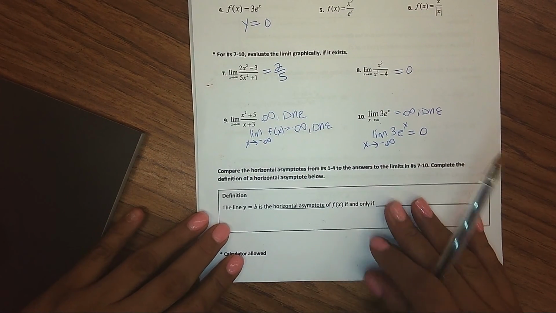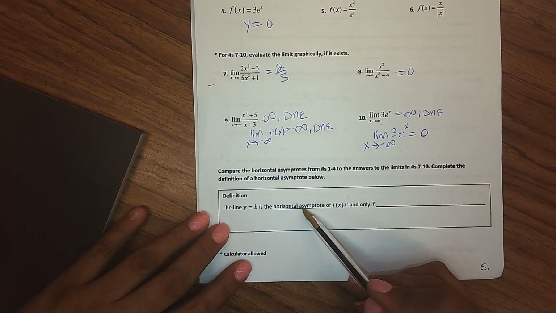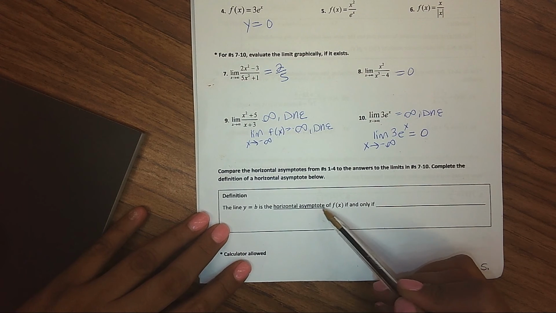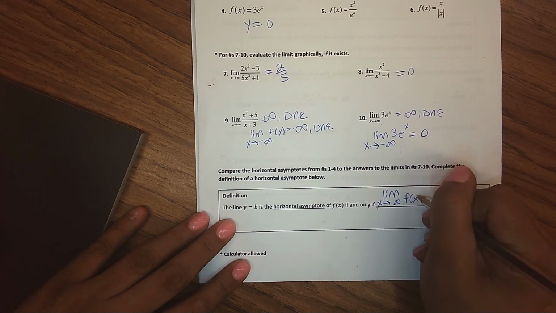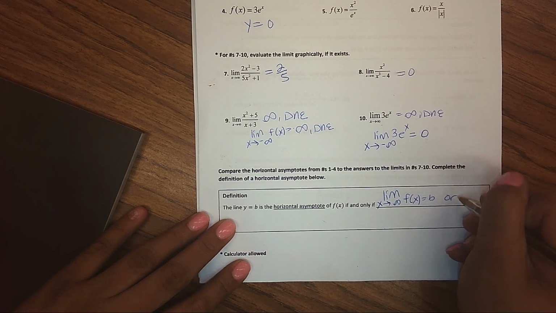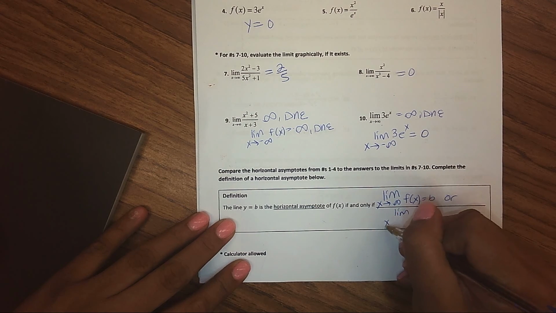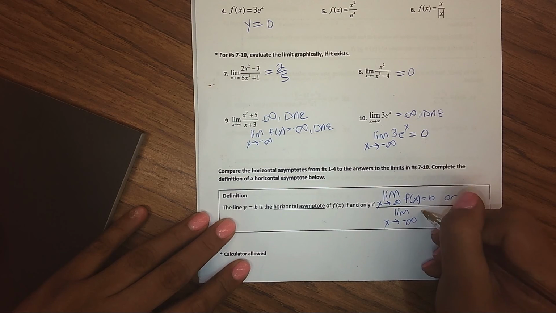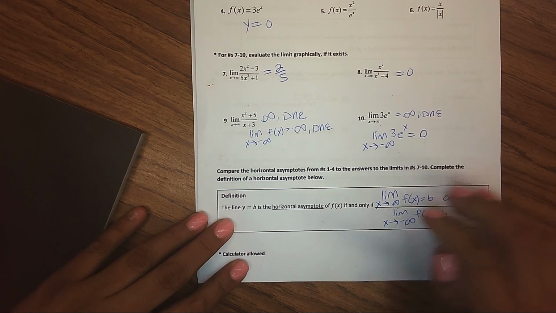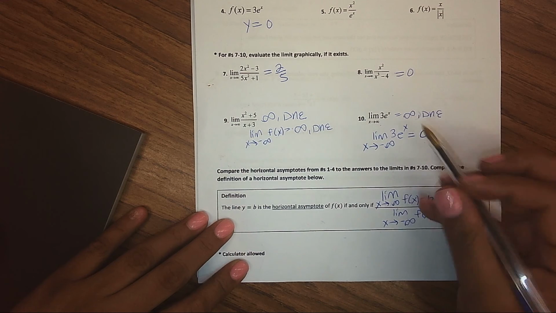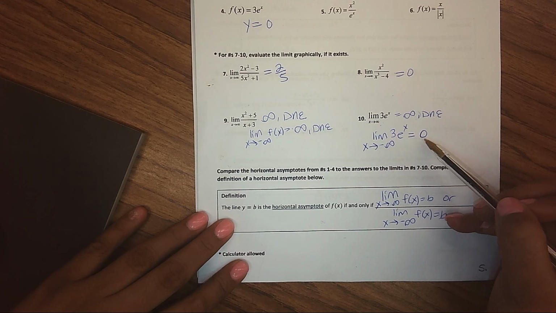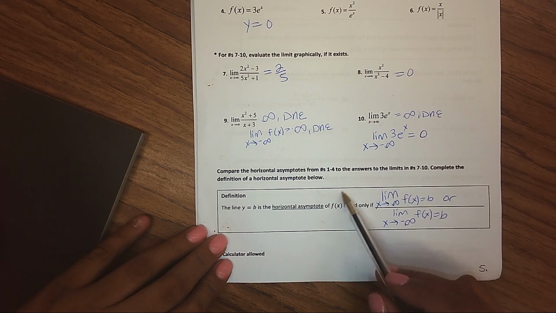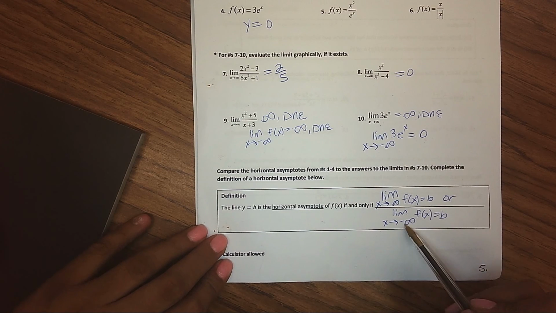All right, here's the definition. The line y equals b is the horizontal asymptote of a function if and only if the limit as x approaches infinity of the function is b, or the limit as x approaches negative infinity of f of x equals b. This happened right here. As x approaches infinity, I didn't get a number. But as x approaches negative infinity, I did get 0. This is how you find horizontal asymptote in calculus.